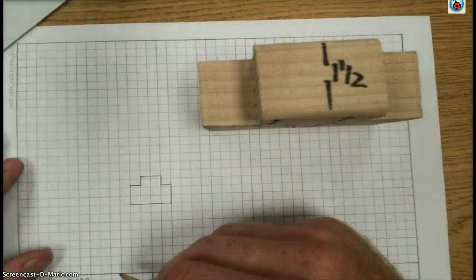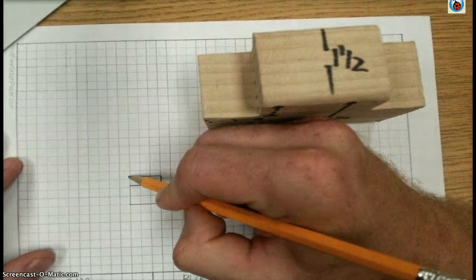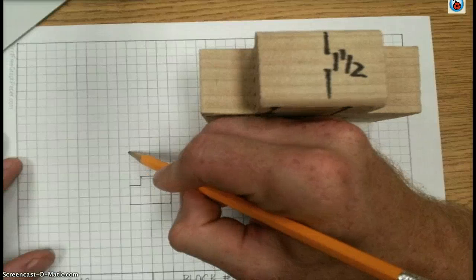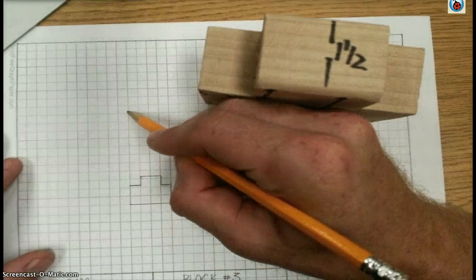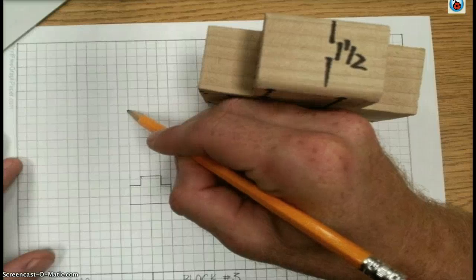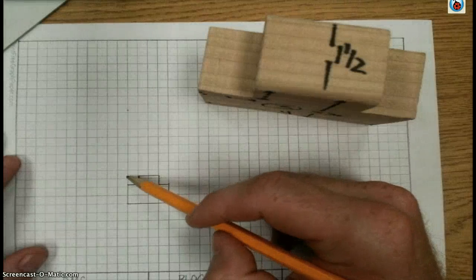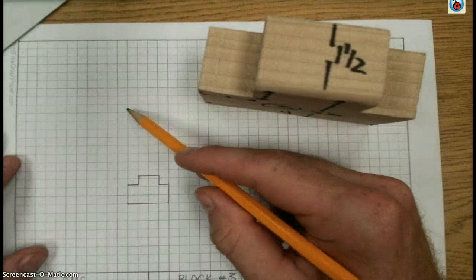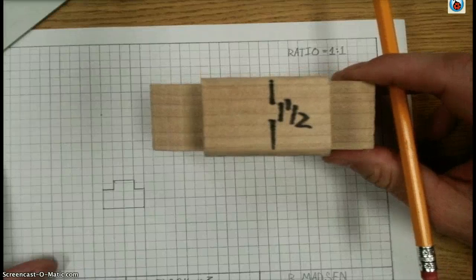Okay, and it's 8 because this is 8. So from here, I'm going to go 1, 2, 3, 4, 5, 6, 7, 8. Pause the video and count that again if you need to. But it was from here, I went up 8 units. Okay, and I need to draw my top view, which would be that.